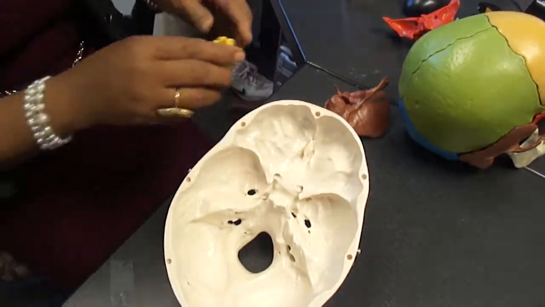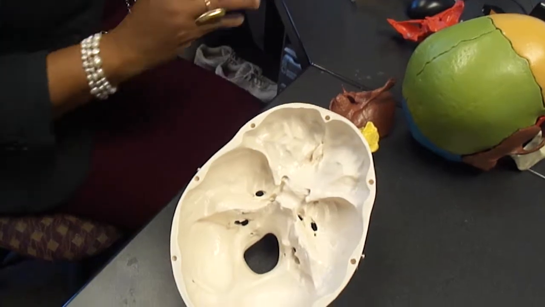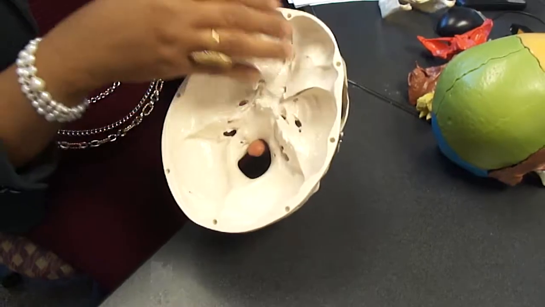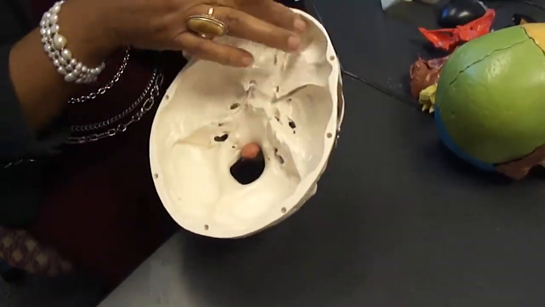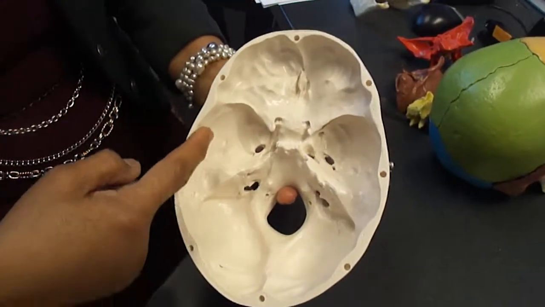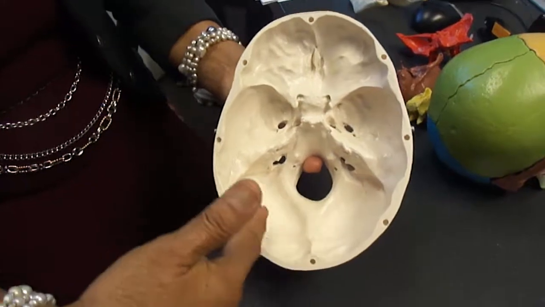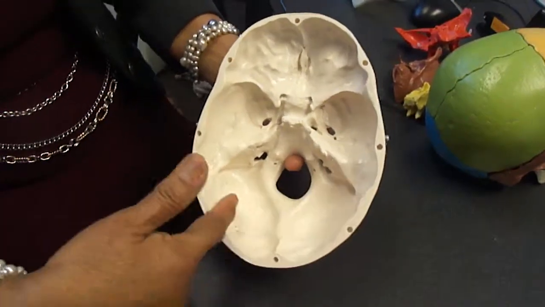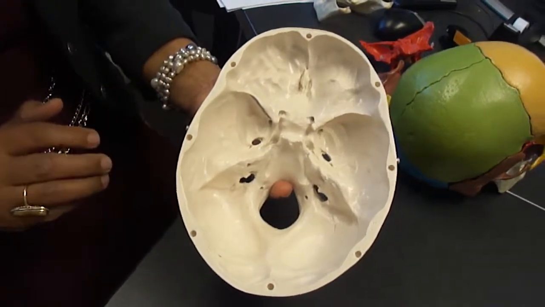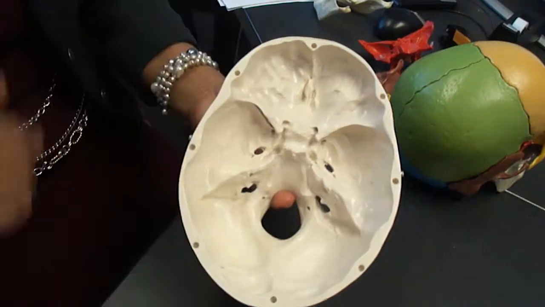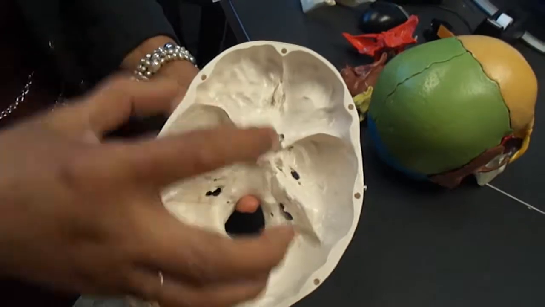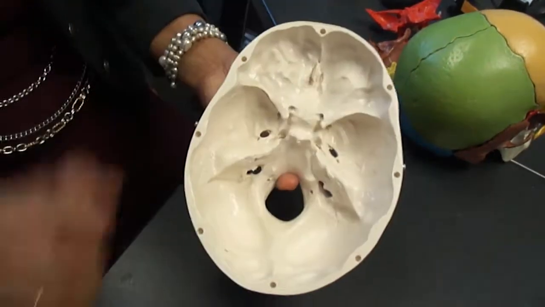The next part that I want to make mention of is the fossae inside your skull. This is your anterior fossa, that one there. That's your lateral fossa, and that is your posterior fossa, the cranial fossae. The fossae are so important, and you need to realize that the inside of the skull is so important to understand, because that is where it encloses the brain.